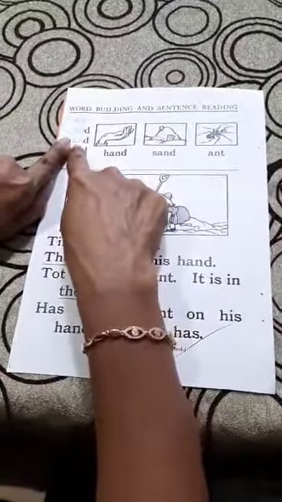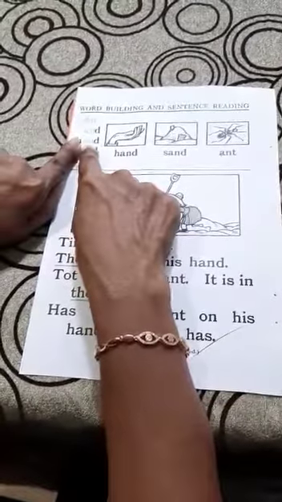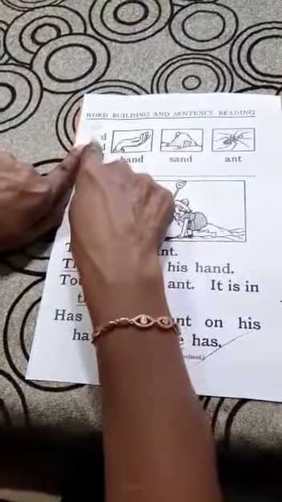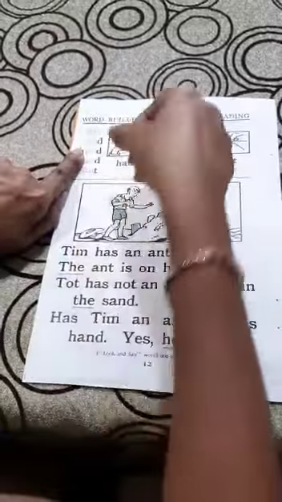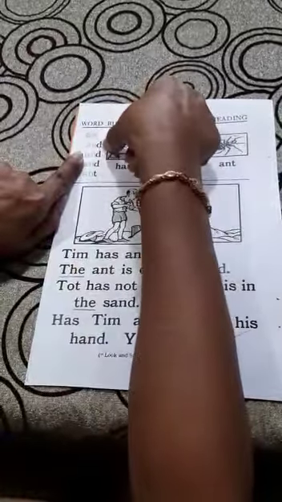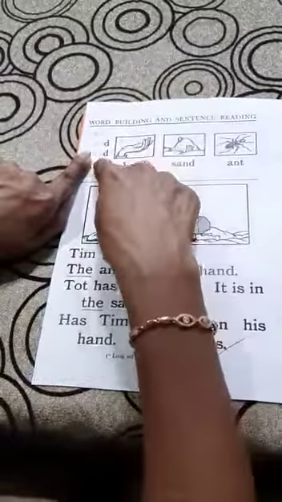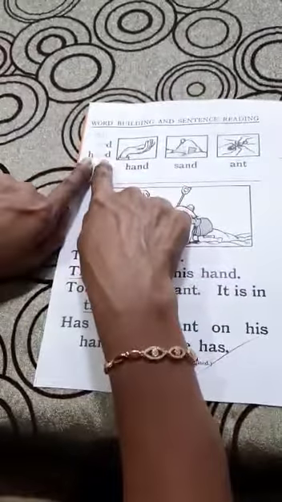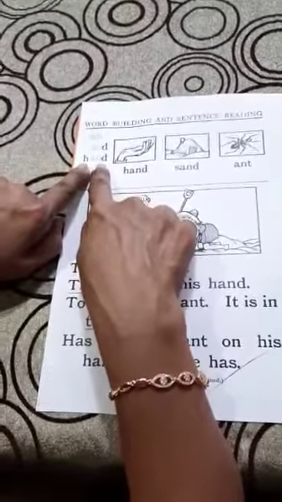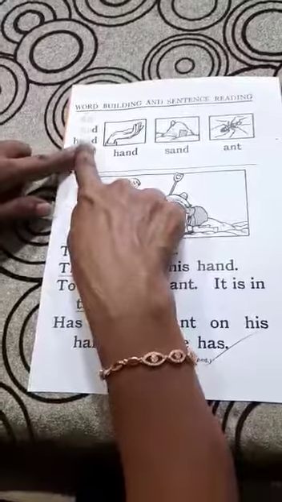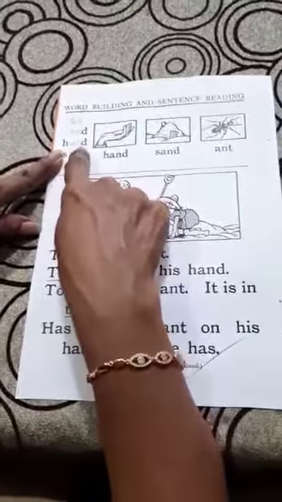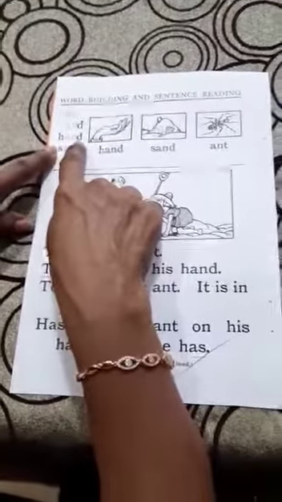So look again. Do you see A-N here? And do you see A-N-D here? Did you learn A-N-D at the top here? So if you know A-N-D says and, you know A-N-D says and here. And there's a beginning sound. That's a H, and. H, and, hand.